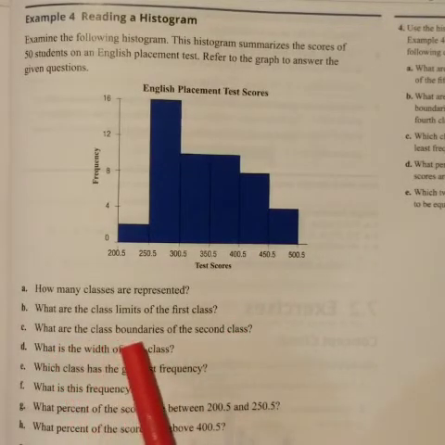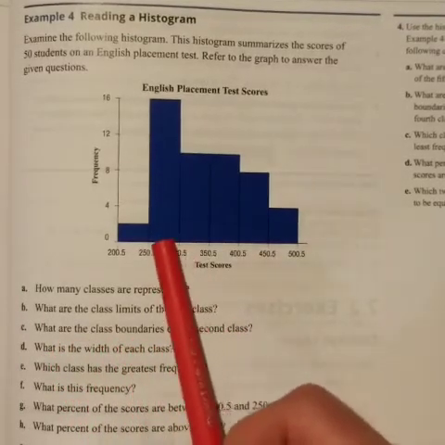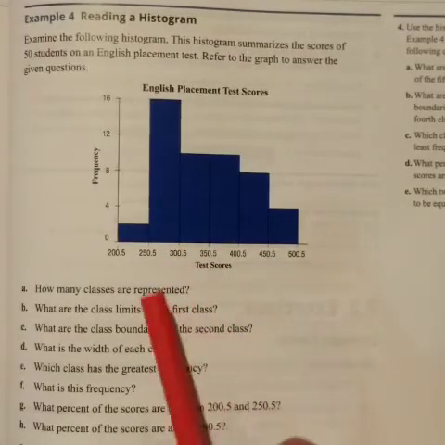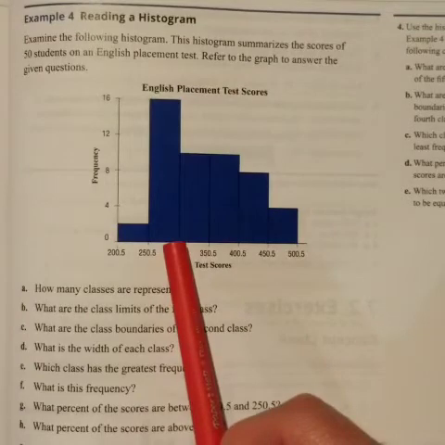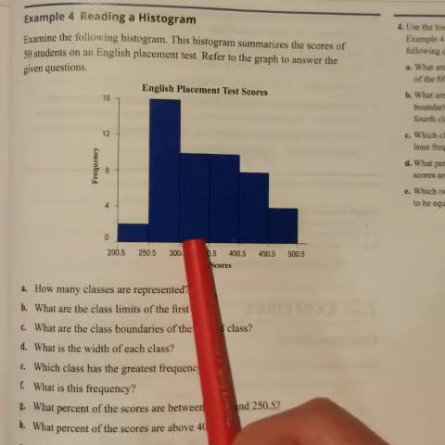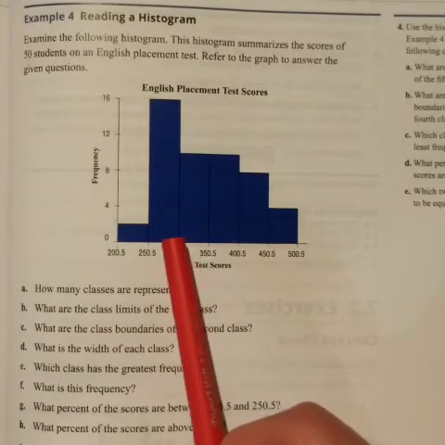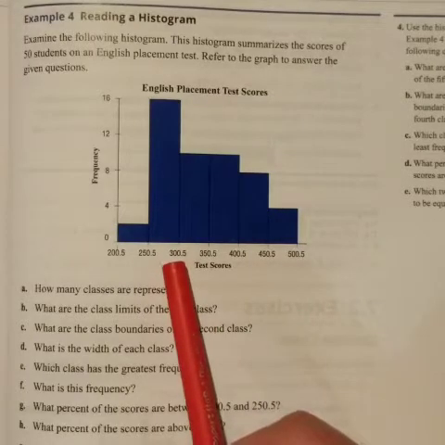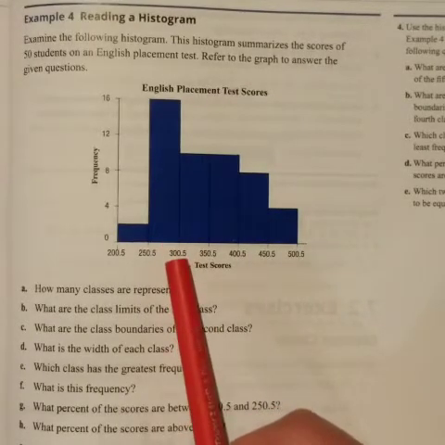Then it says, what are the class boundaries of the second class? Well, I go to the second class, and what I need to know in order to do that is the upper class limit of that one and the lower class limit of the next one. So the upper class limit would be 300, because that's the largest whole number.